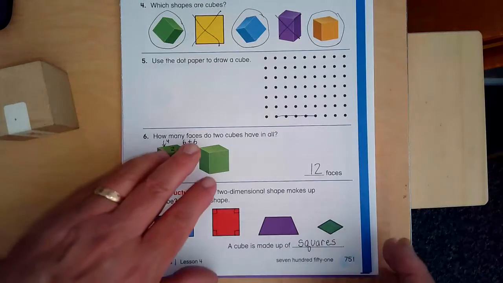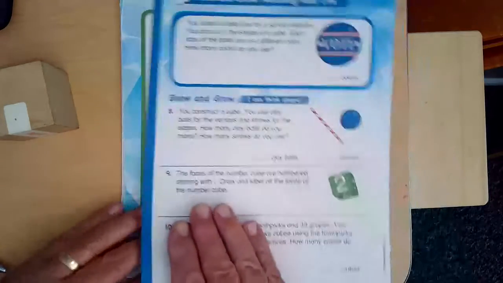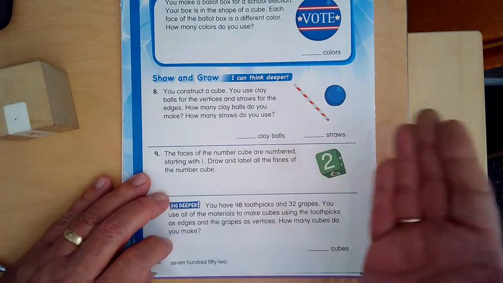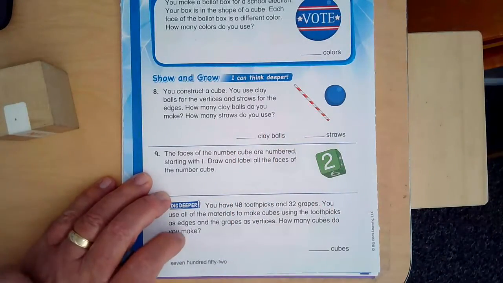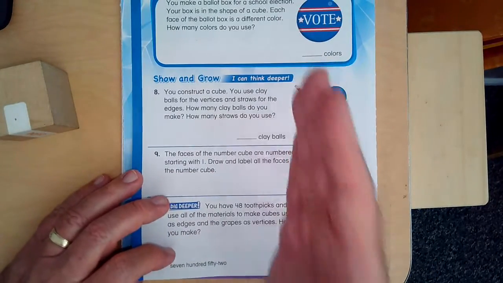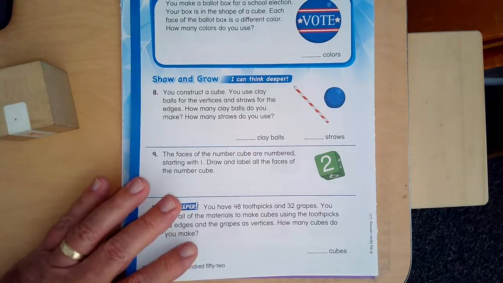All right. There's some extra challenging thinking on 752. Let's see if you can do these and do the next 2 pages in your workbook. Practice on your own. And of course, if you have any questions, that would be the time to bring them to your teacher and we will try to help you out.